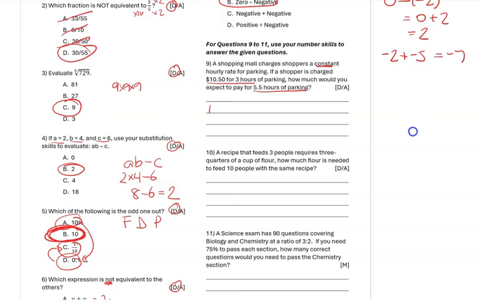So we're going to go 10.5 divided by 3. And if you did that, that tells you they're going to charge $3.50 per hour. So we now need to multiply that by 5.5 to get to the right answer. So that's going to be 3.5 times 5.5 hours. And when you plug it into your calculator, you should get $19.25. So if you are able to get that with some correct working, you are going to get an achieved mark.